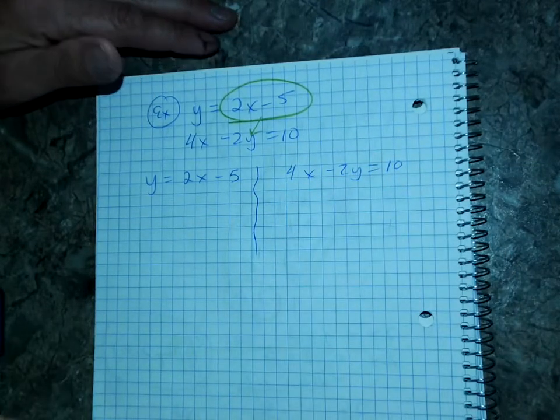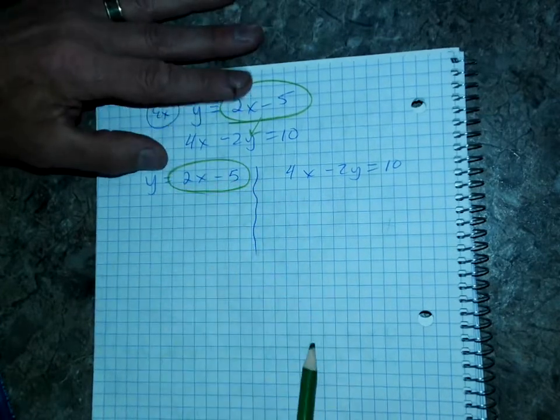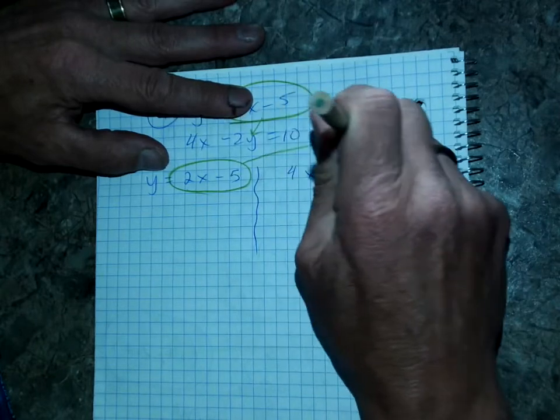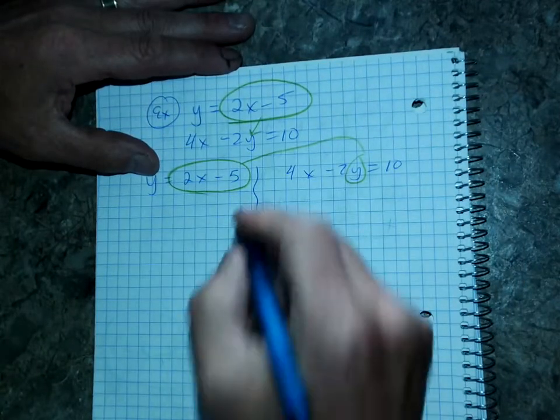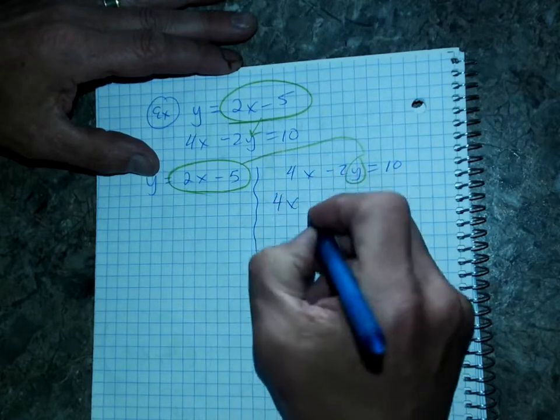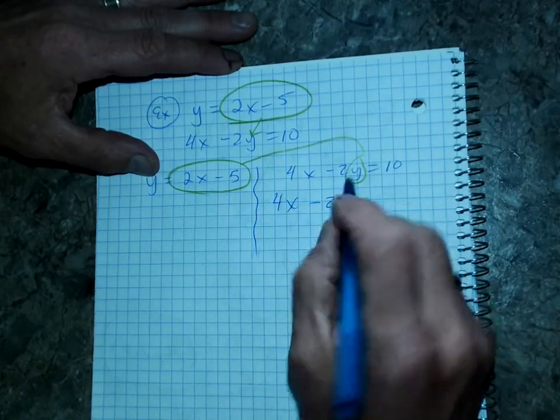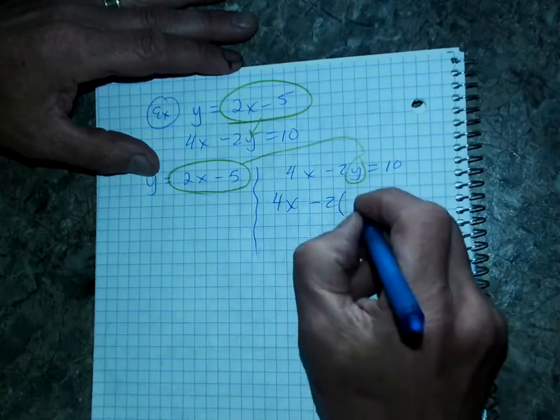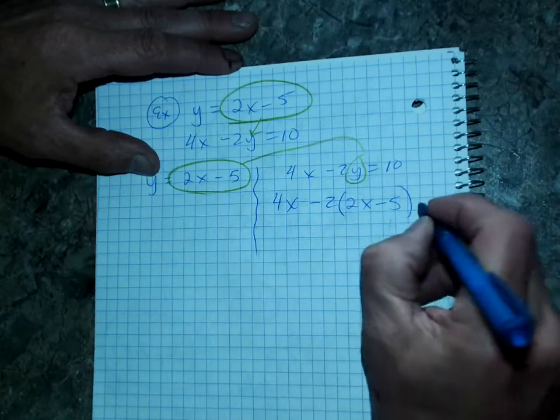Now I'm going to do my substitution. Y is equal to 2x minus 5, so instead of writing y over here, I'll put in 2x minus 5. So I've got 4x minus 2 times (2x minus 5) equals 10.